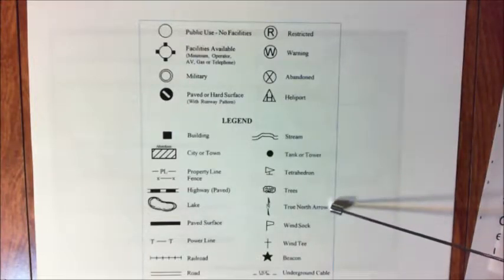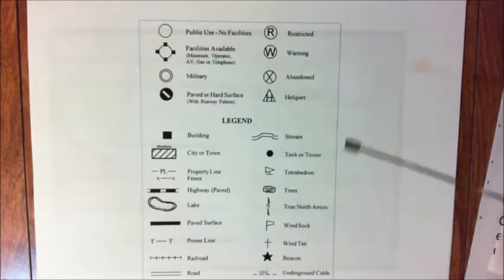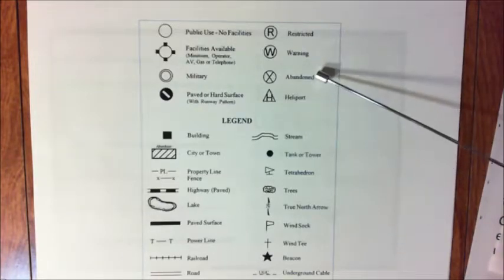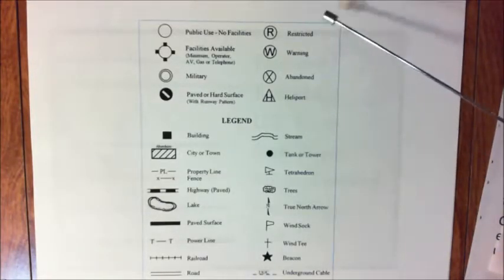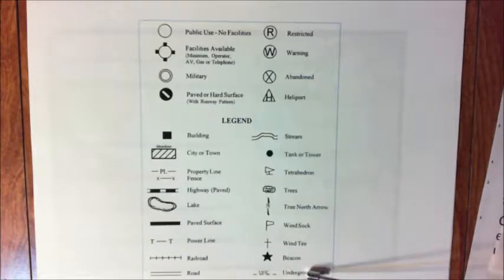Windsock, true north arrow. We'll talk about true north and magnetic north and grid north in subsequent videos. Heliport, abandoned, warning, restricted. So underground cable.